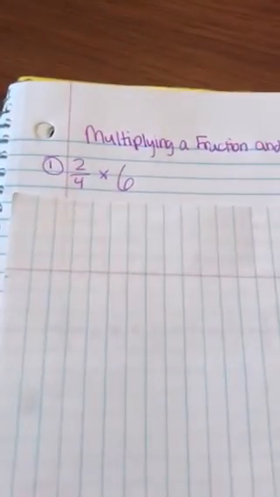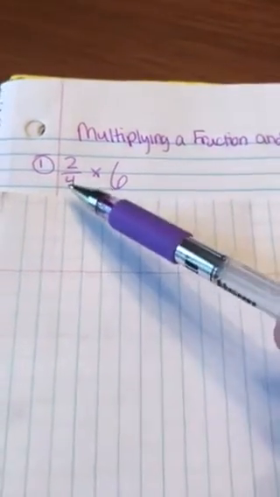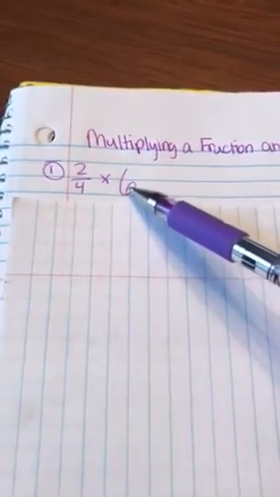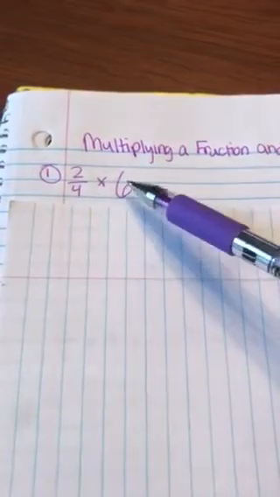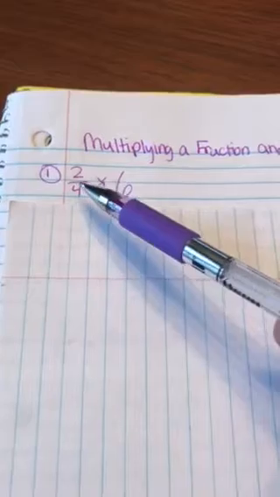Okay, so now we have multiplying a fraction and a whole number. So not a fraction times a fraction, we have a fraction and a whole number. Again, we're reading the problem the same way. 2/4 of 6. So this time, instead of having a part of a part, we get a part of a whole.